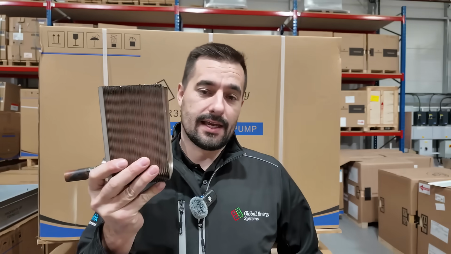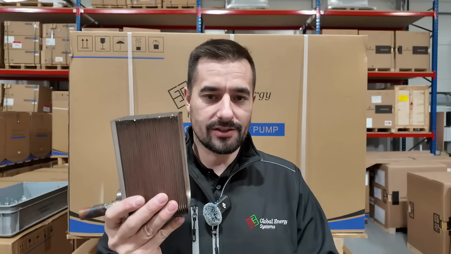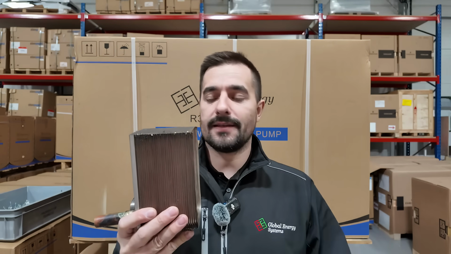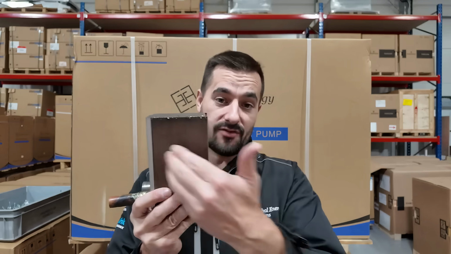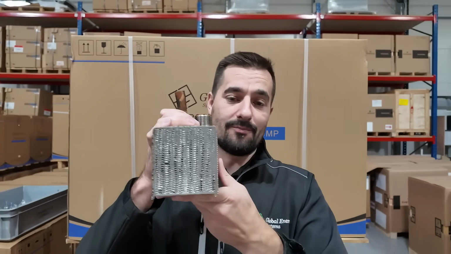So first question is, why do we need a filter on a heat pump? Well, the main component within the heat pump that all the water passes through is the condenser. It's ultimately a heat exchanger, but we call it a condenser because that's where the refrigerant condenses as it changes state. Now, these things are huge, as you can see, very deep, and I've actually cut it in half to give you a cross-sectional view on it.